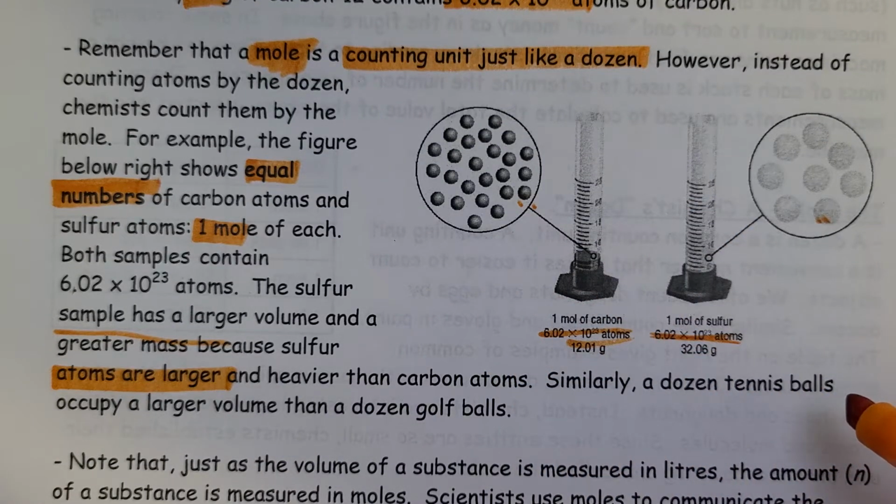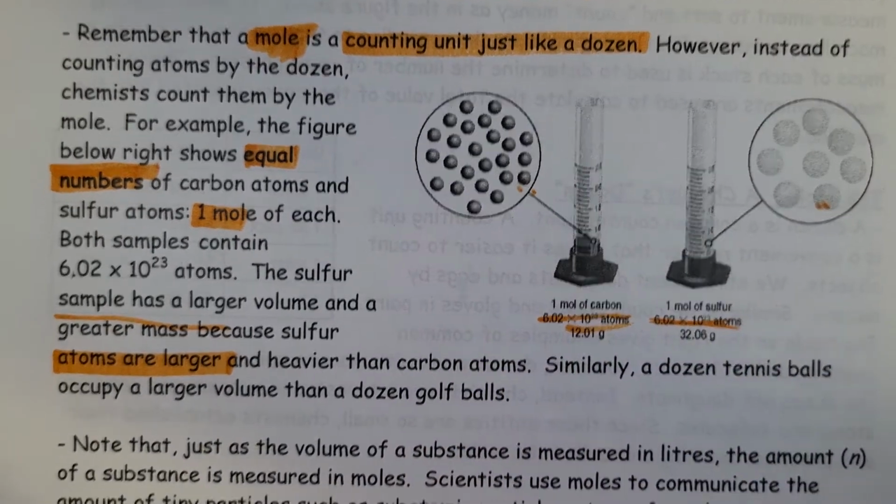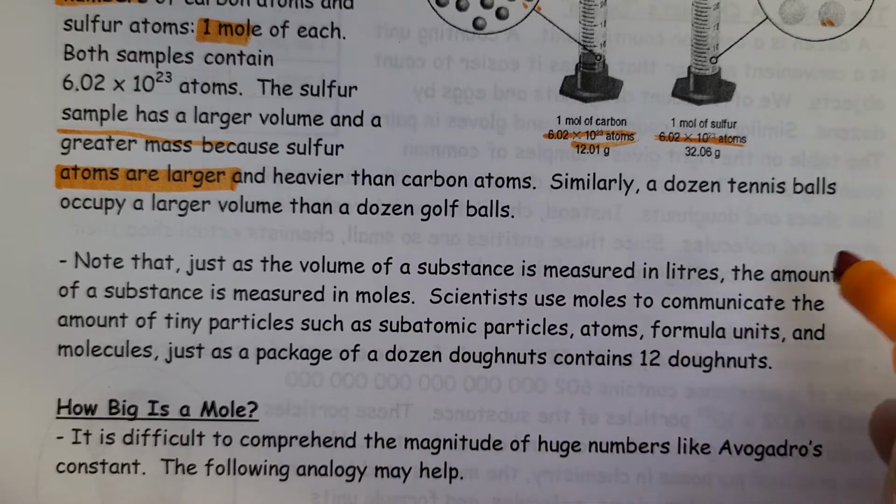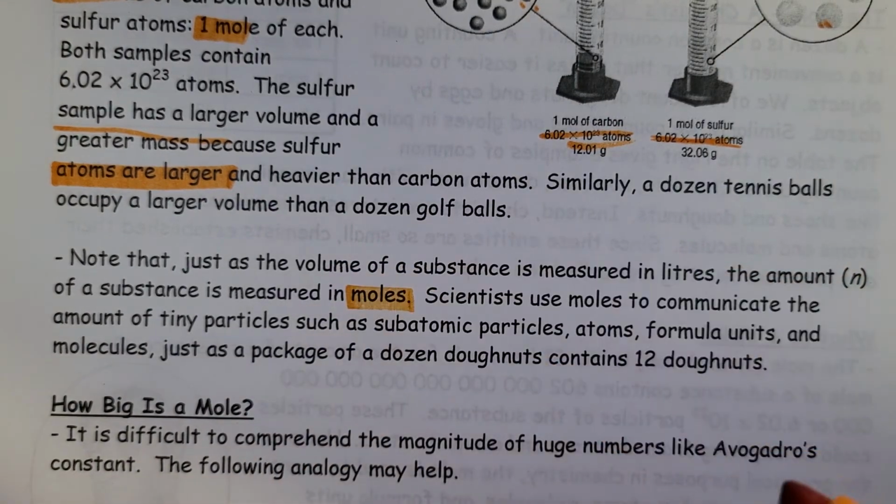Similarly, a dozen tennis balls occupy a larger volume than a dozen golf balls. Note that just as volume of a substance is measured in liters, the amount of substance is measured in moles. Scientists use moles to communicate the amount of tiny particles such as subatomic particles, atoms, formula units, and molecules, just as a package of donuts contains 12 donuts.